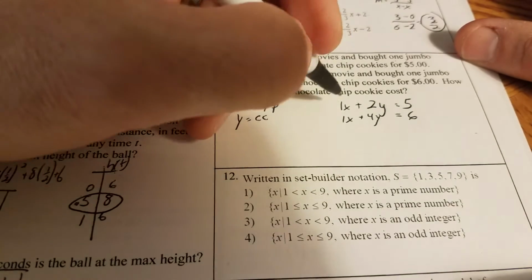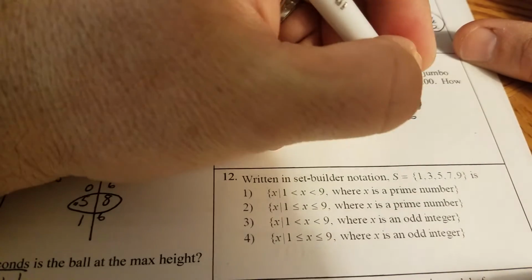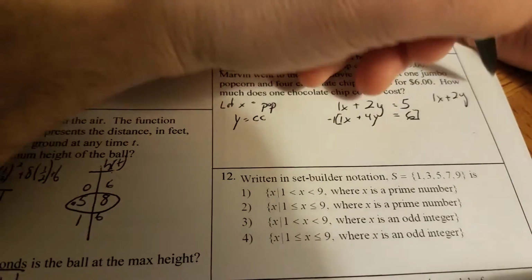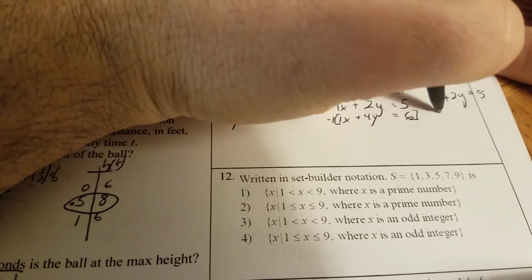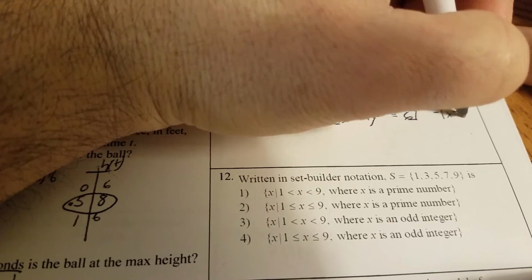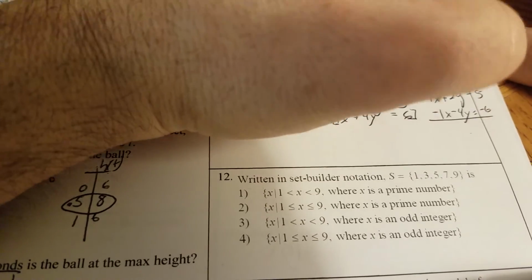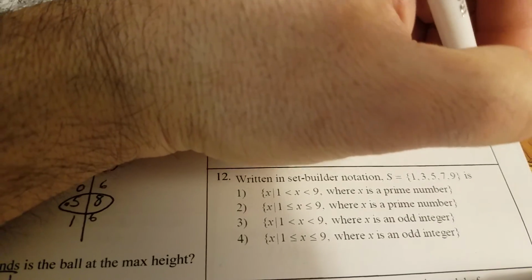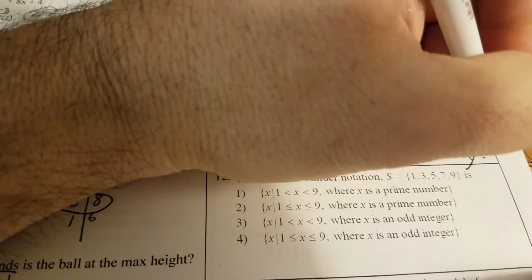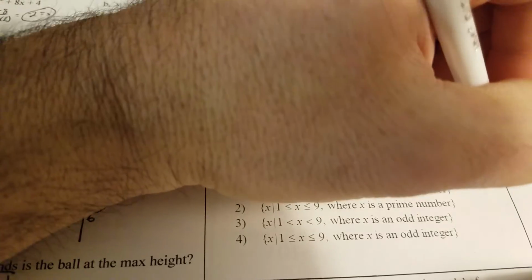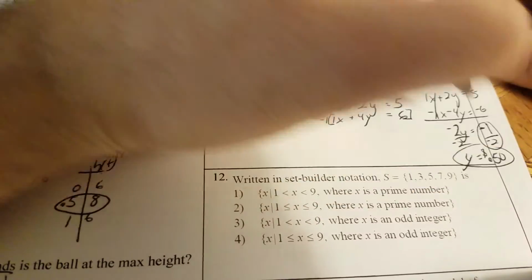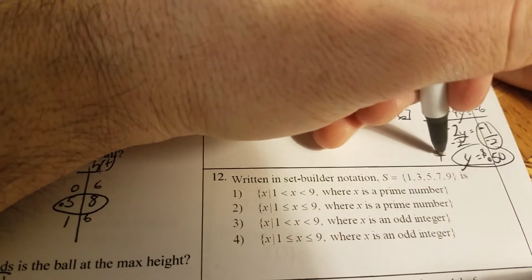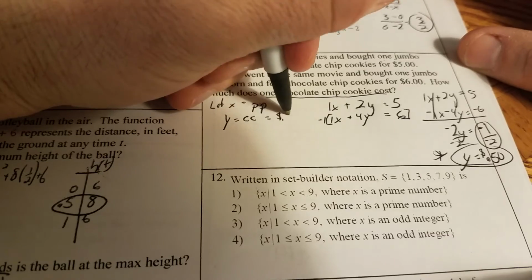$6. So we'll use the elimination method here, and we'll get 1x plus 2y is equal to 5, and negative 1x minus 4y is equal to negative 6. Negative 2y is equal to negative 1. That means 1 cookie is negative 1 over negative 2, which is 50 cents. Let's read what the question wants. How much does 1 chocolate chip cookie cost? We are done. A chocolate chip cookie is 50 cents.